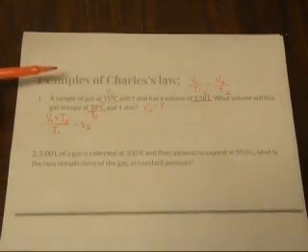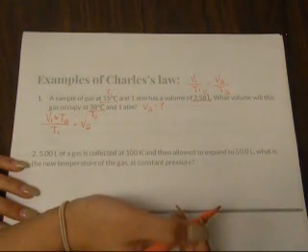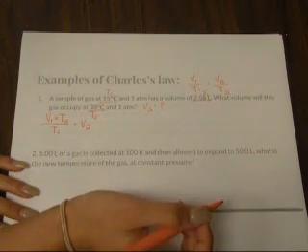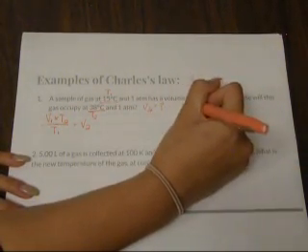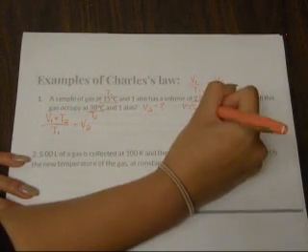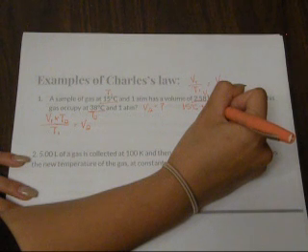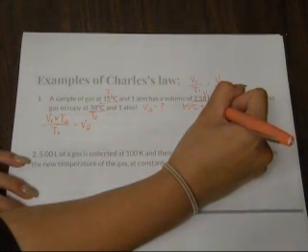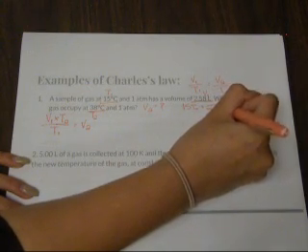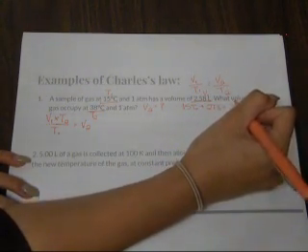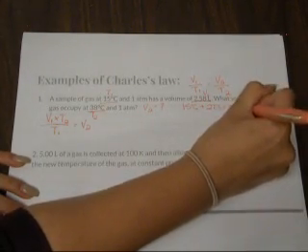So notice that the temperature is in Celsius, and we previously said that we need to convert temperature to kelvins. So to do that, we'll do 15 degrees Celsius plus 273, and that will equal 288 Kelvin.